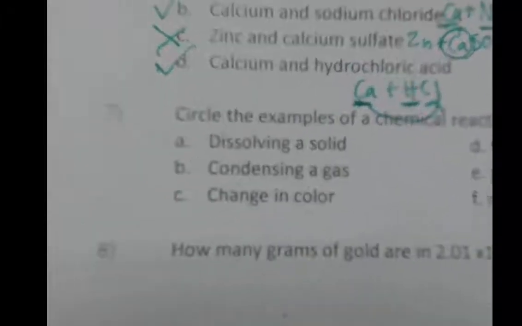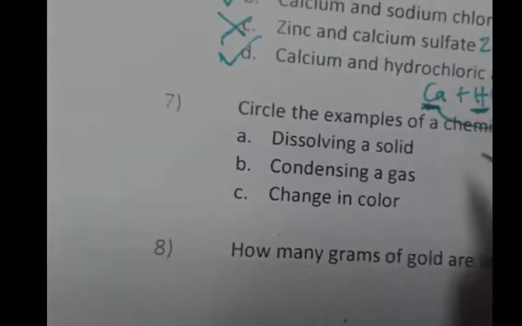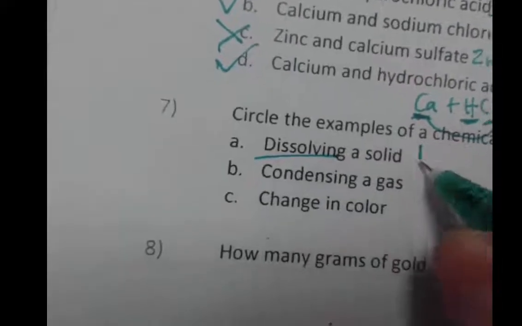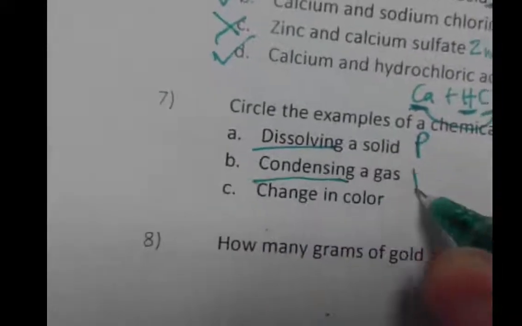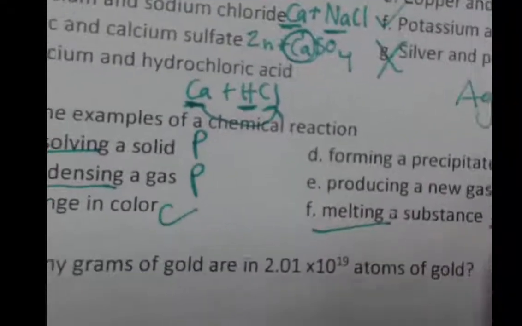Question 7 asks us to find out what signs are a chemical reaction. Dissolving is a physical change, condensing is a physical change, and melting is a physical change. But all other parts here are chemical changes, so they're signs of a chemical reaction.